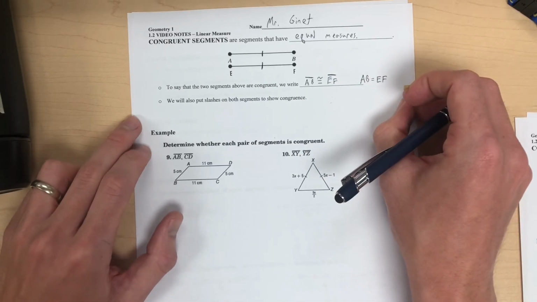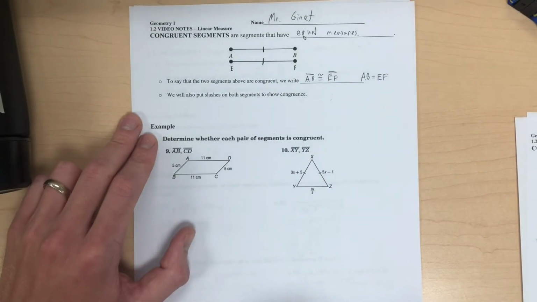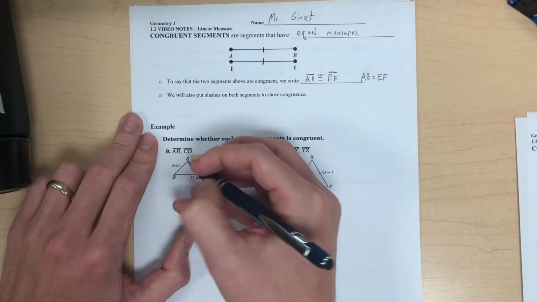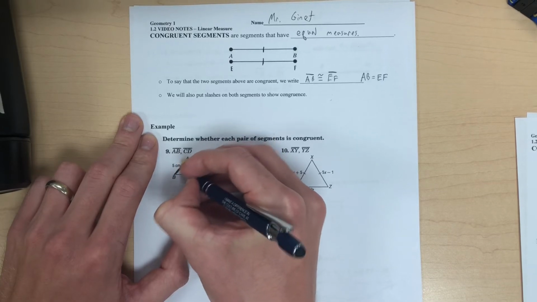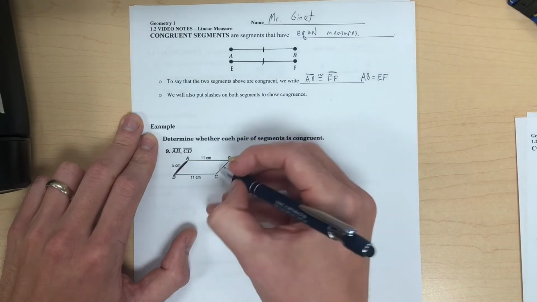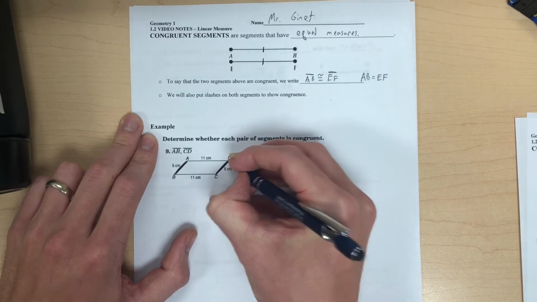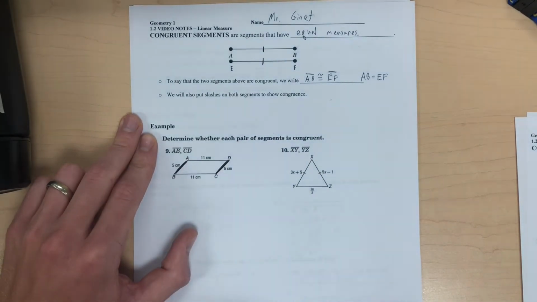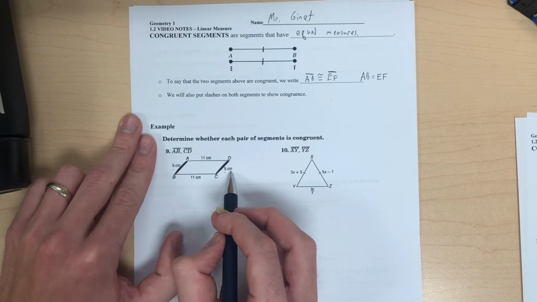So we have two examples below here. We're going to determine whether each pair of segments is congruent. So the first one we're looking at here is AB. I'm going to kind of shade in this segment here. So this is AB, and the next one is CD. So CD is right here. So AB is 5 centimeters, right? DC is also 5 centimeters.